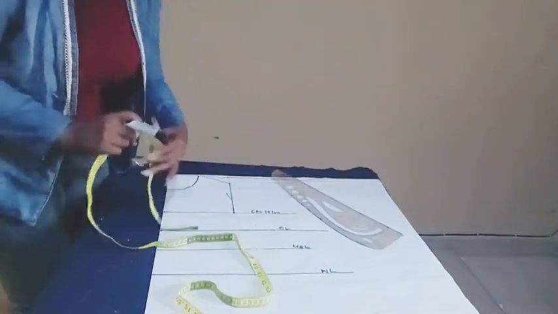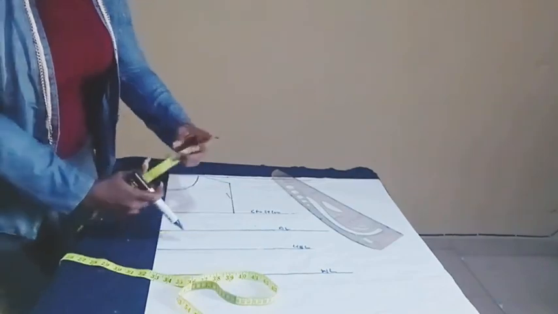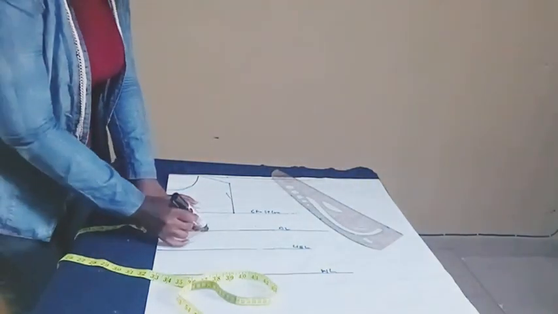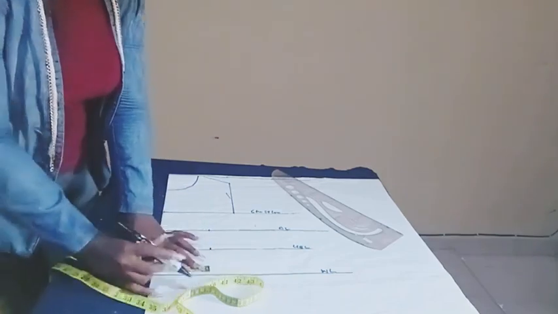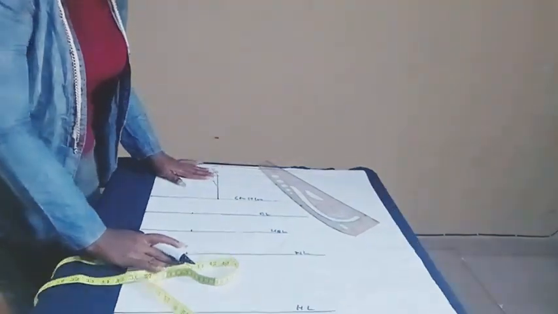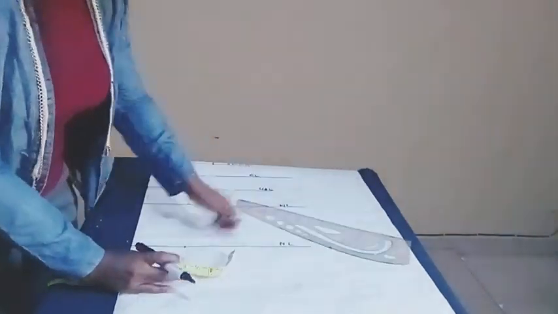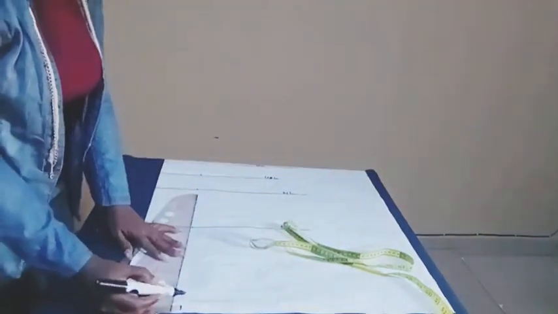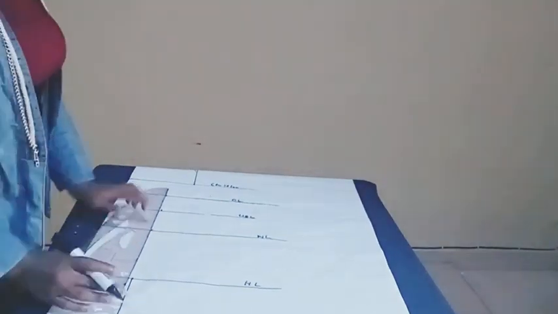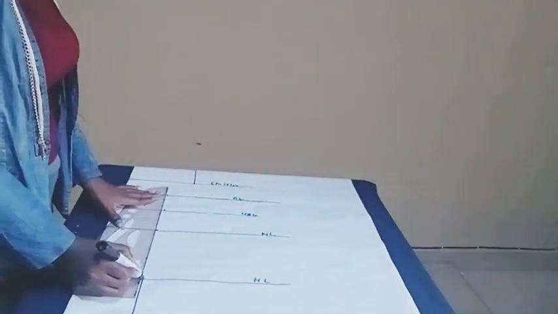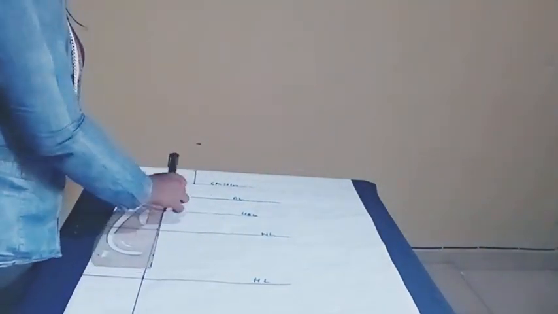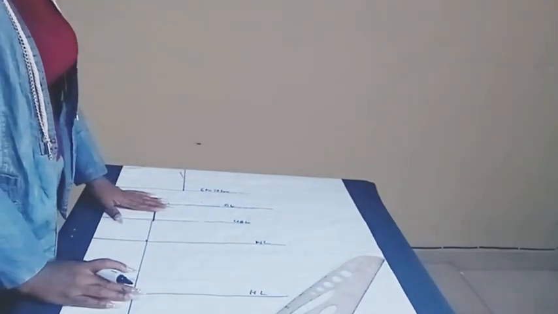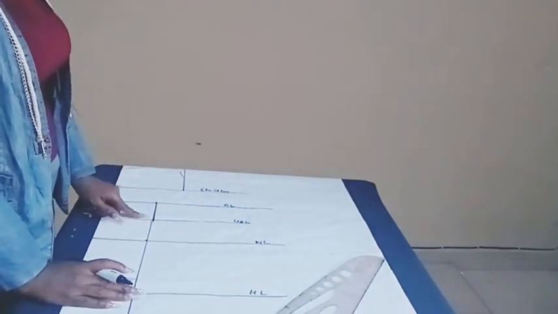The next step is to mark out my bust span measurement of 4 inches. So I'll divide it by 2. So I'll start taking that from my bust line to my dress length of 35 inches. I'll rule out the bust span measurements. Then I'll take it up to my bust point. Here I'll mark my dart, then I'll measure it from my bust to my dress length.